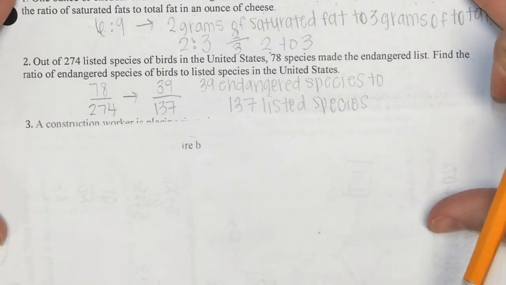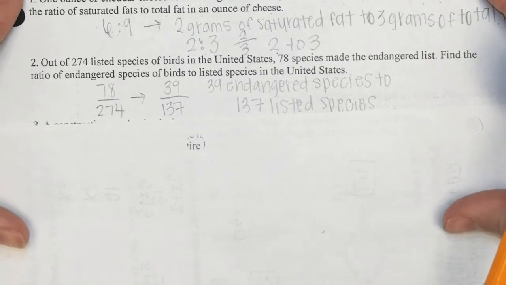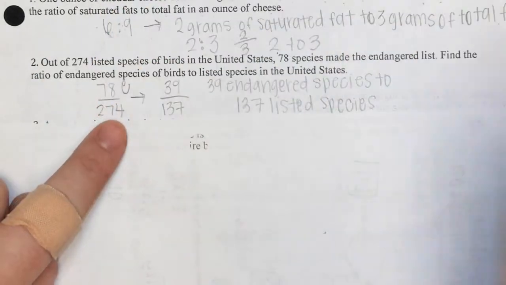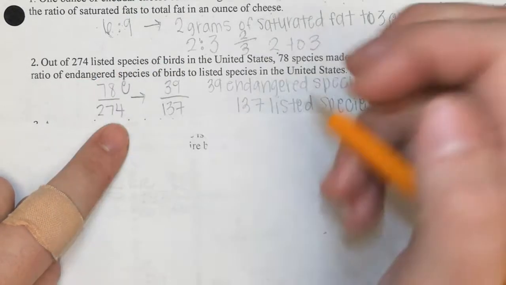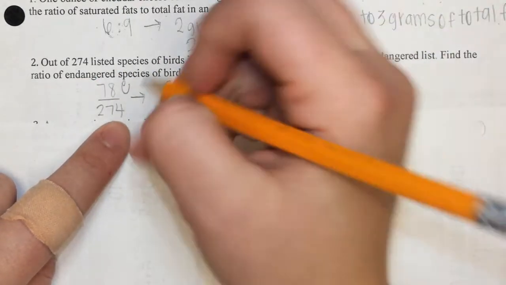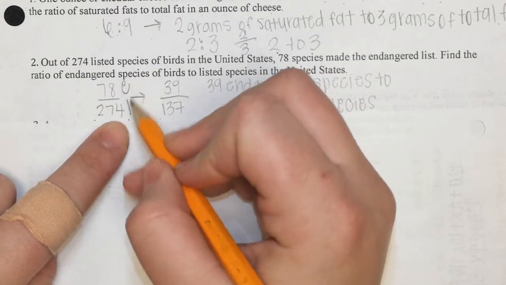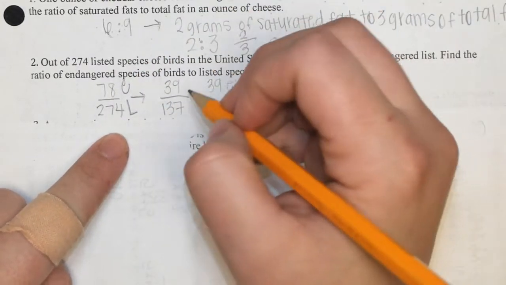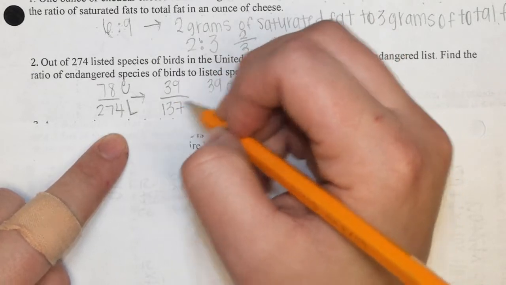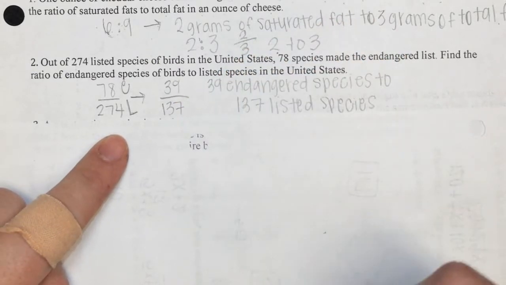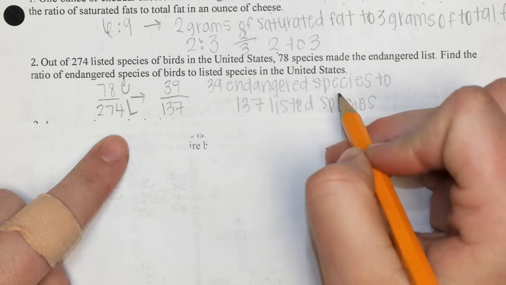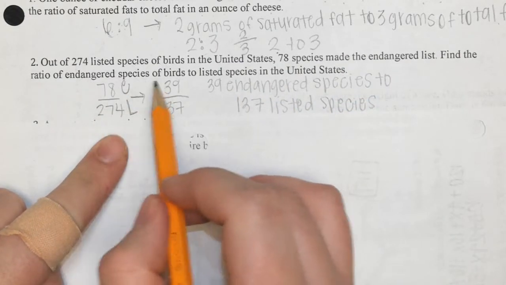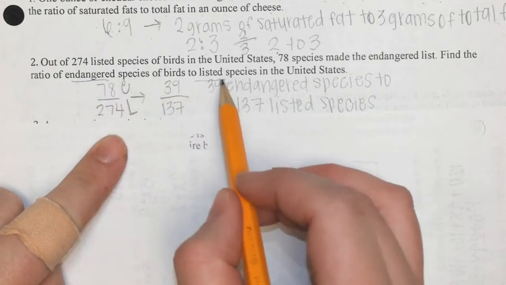Out of 274 listed species in the United States, 78 made the endangered. What is the ratio of endangered species of birds to the listed? So 78 to 274. If you reduce that, it reduces to 39 over 137. So for every 39 endangered species, there's 137 that are listed. And remember, it tells you the ratio. Use endangered and then listed.